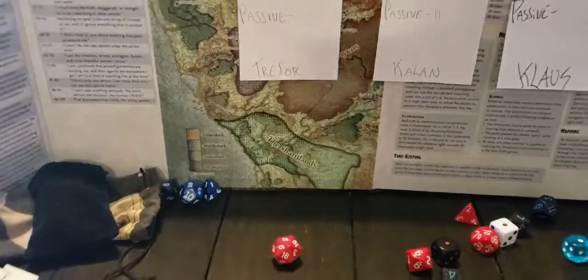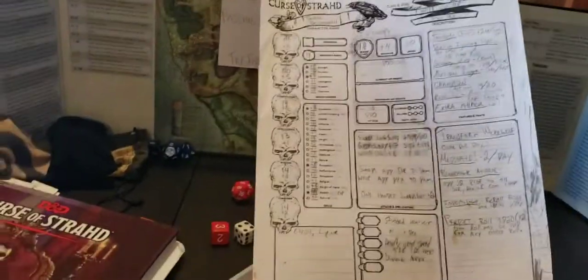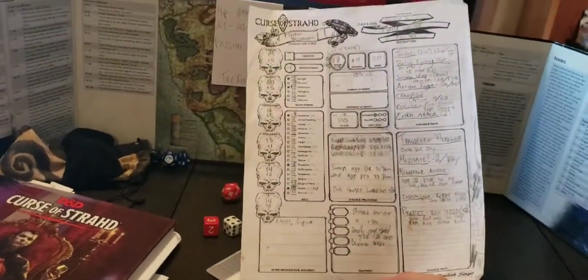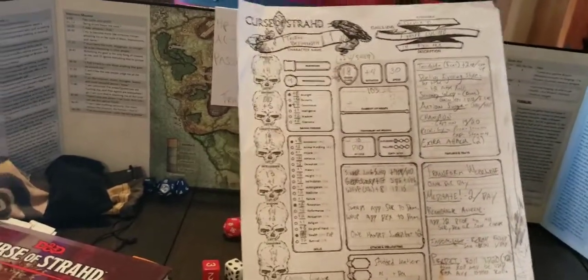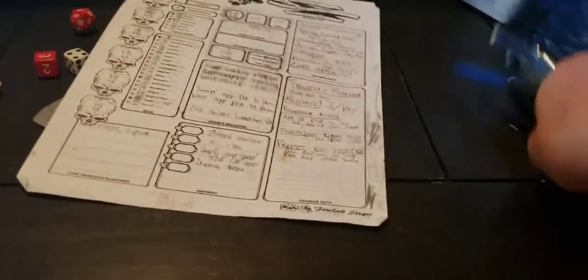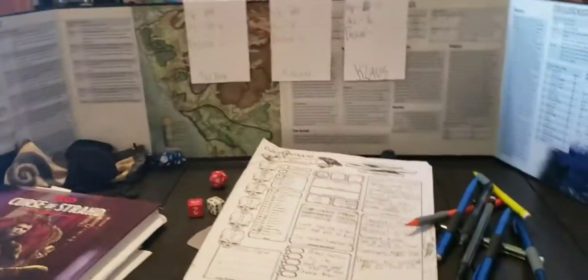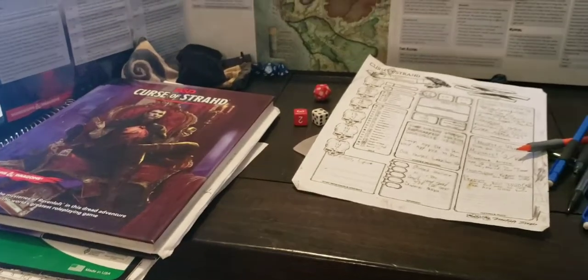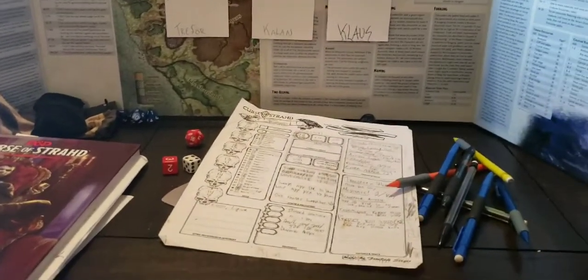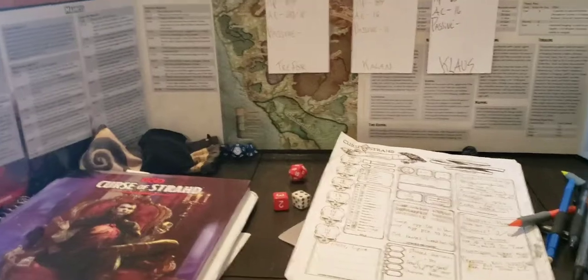So that is basically it. We use good old-fashioned paper. This is a custom character sheet that I built for my players in Curse of Strahd. This is my son's character, Trefor Belmonth. So obviously if you're using pen and paper, you're going to need some pencils. Sometimes you're going to want to take a lot of notes, so that's again what I use my notebook for, just to write down little notes, things you want to remember, things you want to reward or punish.